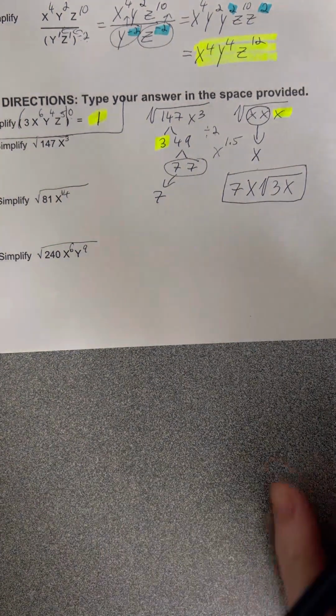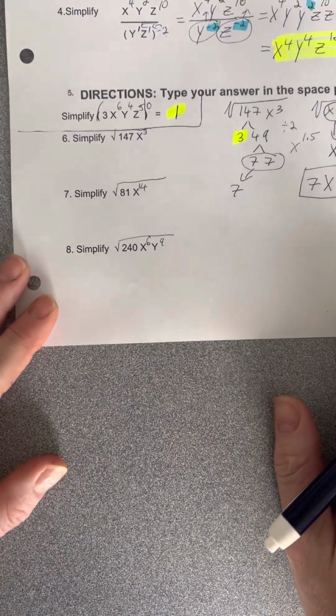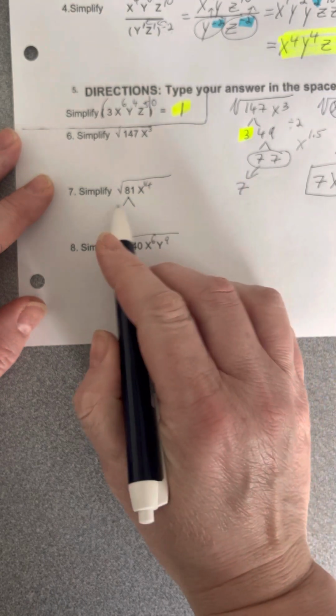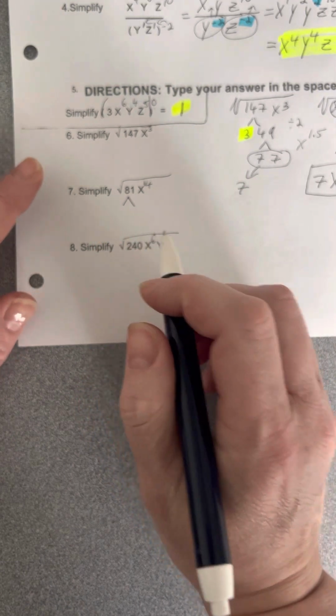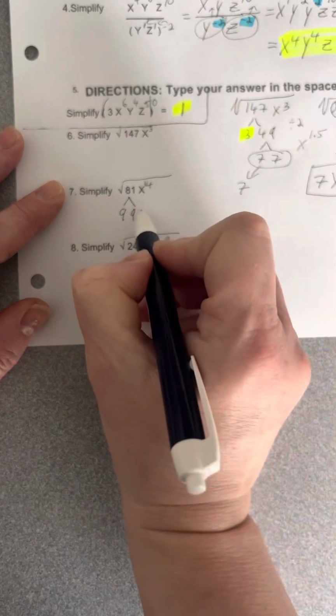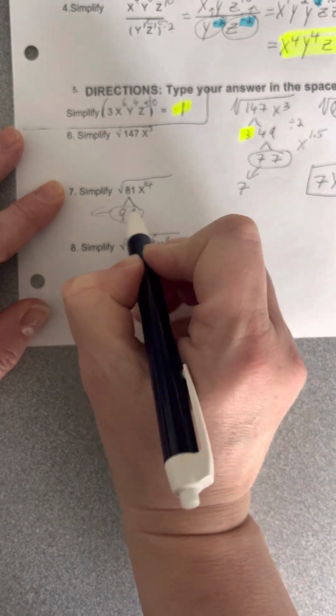All right, let's do number 7. Number 7, 81 is a perfect square. So I really didn't have to break this down, but 9 times 9 is 81. So if you want to break it down, it would look like this. And then see it twice, write it once.